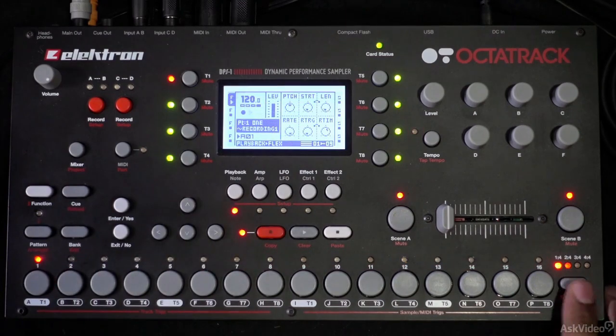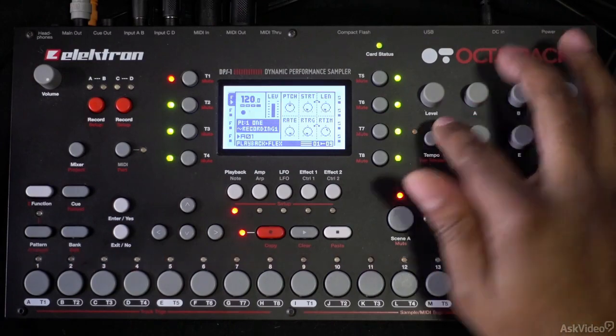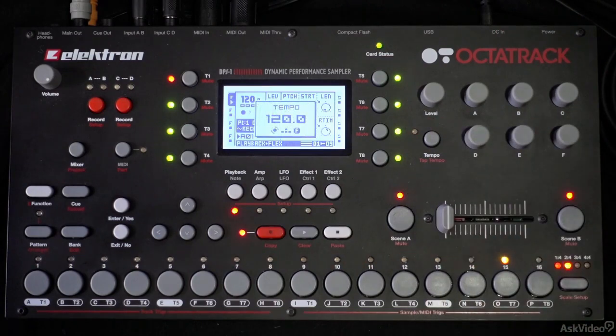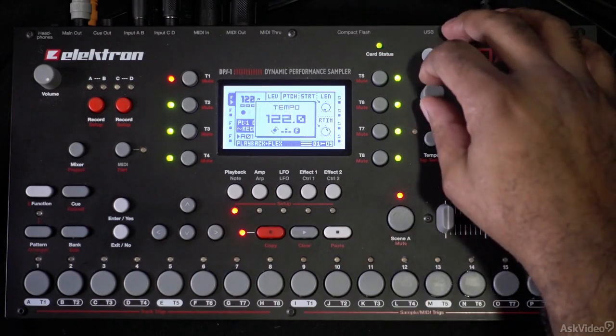Now, if I go to the second page, remember what happened with our drums? It automatically copied the trigs from the first page to the second page. I'm going to delete the trig here on the second page. All right. Now it's playing too slow because 120 is our current tempo and it's saying 140 is the tempo of that sample. So I'm going to speed this up.